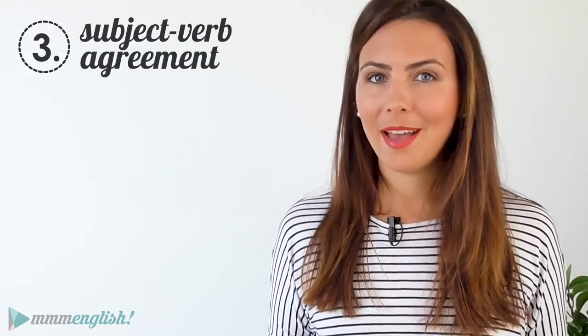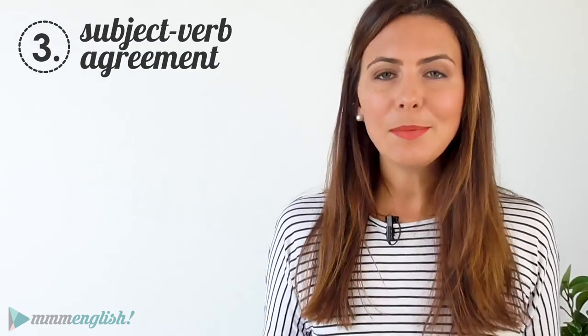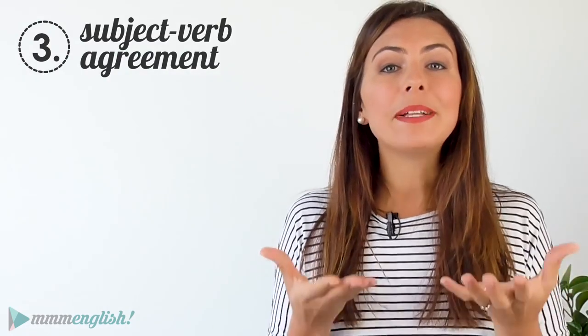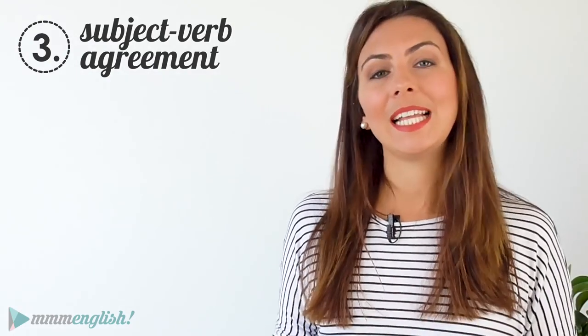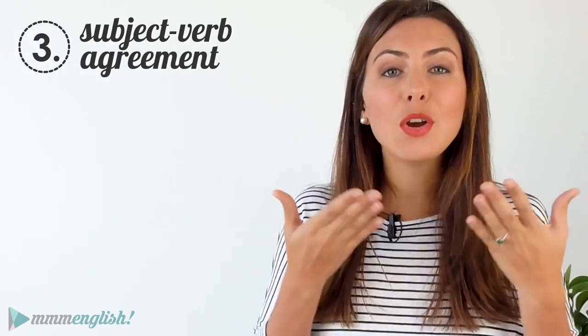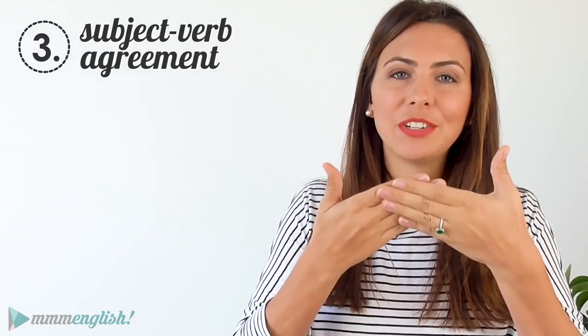Number 3, subject-verb agreement. Subject-verb agreement is as simple as it sounds. The subject and the verb in English sentences must agree. They must match.